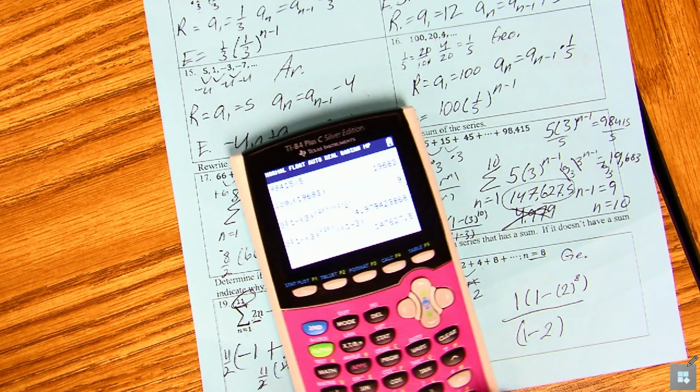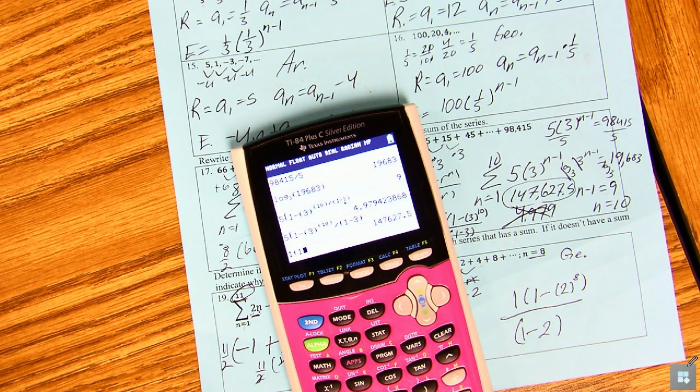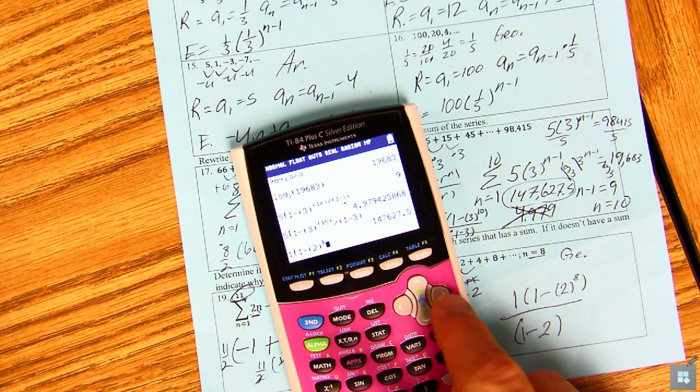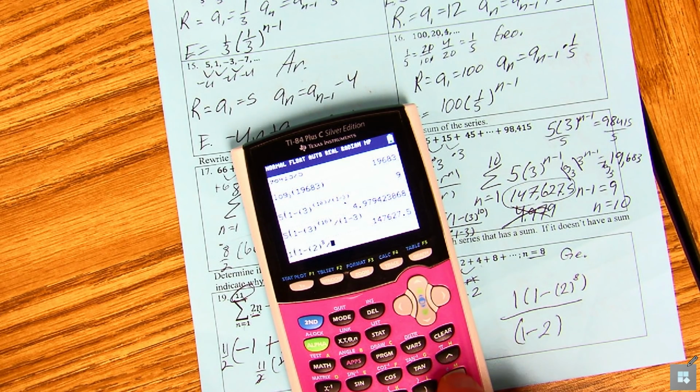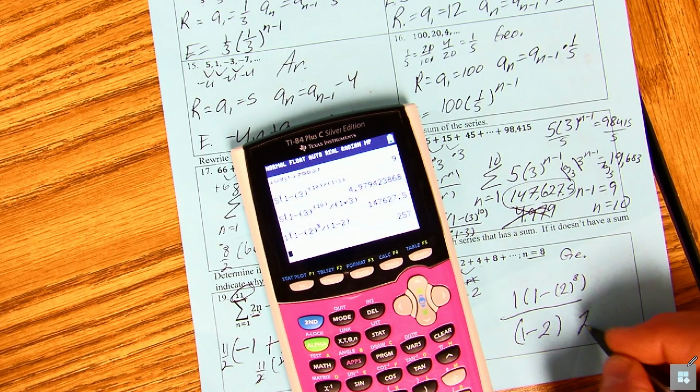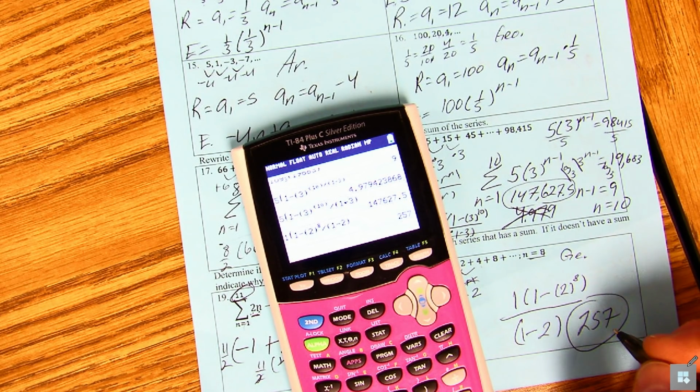So handy dandy calculator. I'm going to take 1 parentheses 1 minus parentheses 2 to the power of 8 divided by parentheses 1 minus 2. And I get 255. Done.